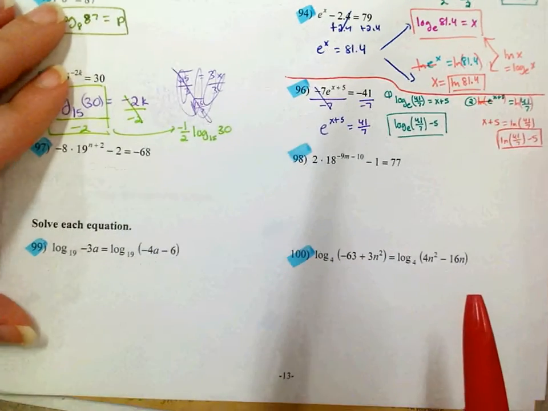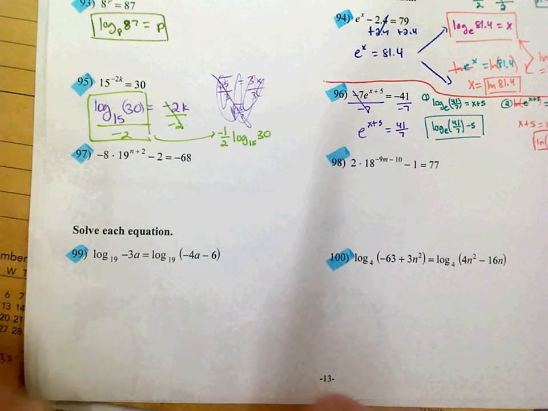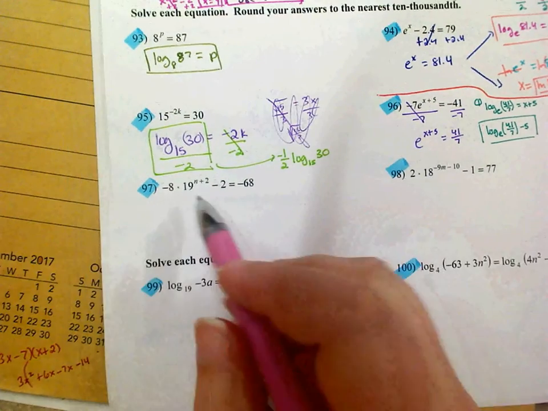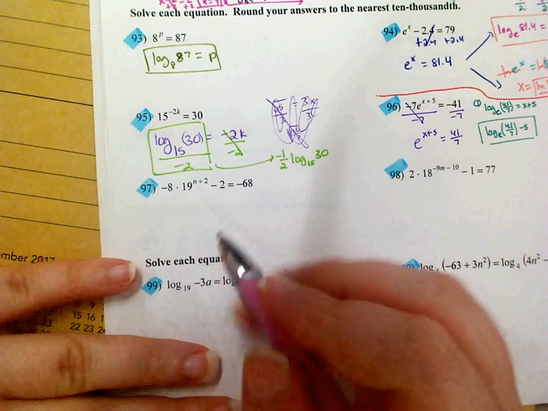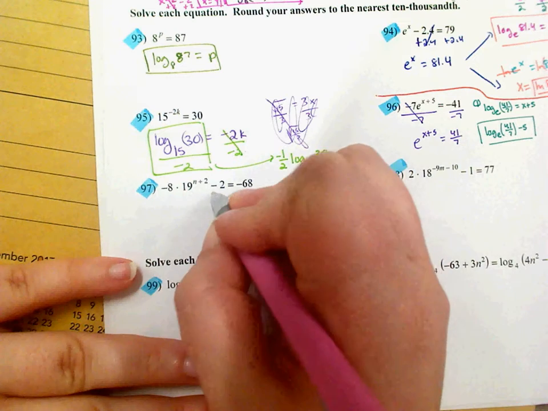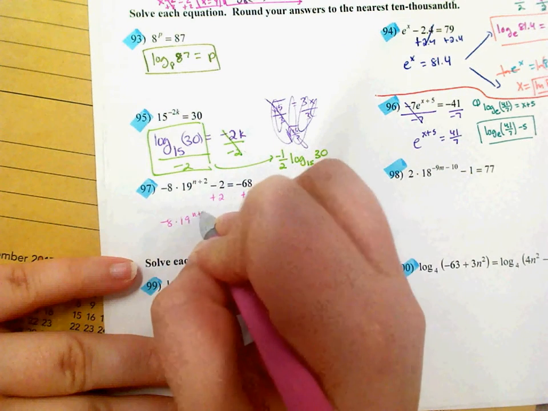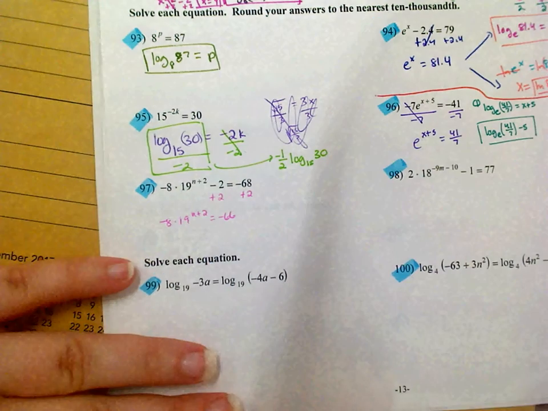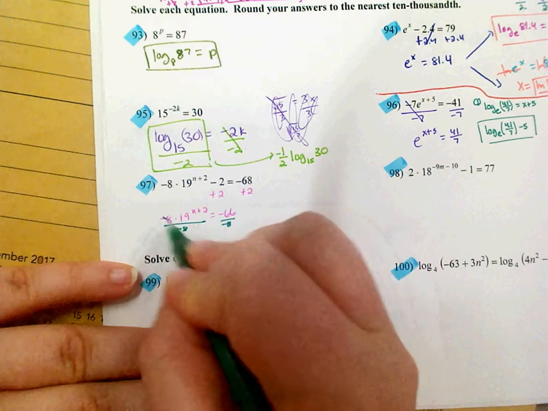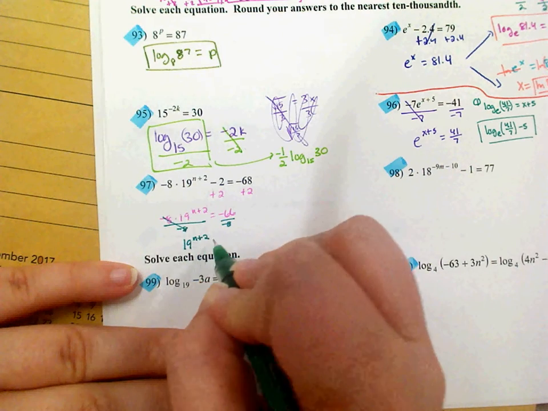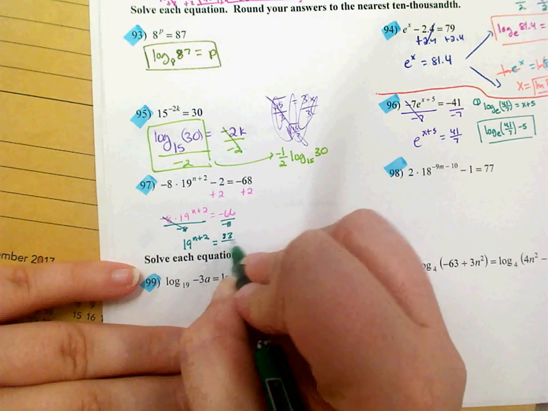Okay, number 97. Number 97 just has more steps in it. I want to solve for the variable n, so I need to get rid of the negative 8, the 2, and the 19. So first thing I'm going to do is undo addition or subtraction. So I'm going to add 2, and I've got negative 8 times 19 to the n plus 2 equals negative 66. And then I want to divide by negative 8, and I'm left with 19 to the n plus 2 equals 66 divided by 8, the most simplified it can get is 33/4. Just cut them in half.